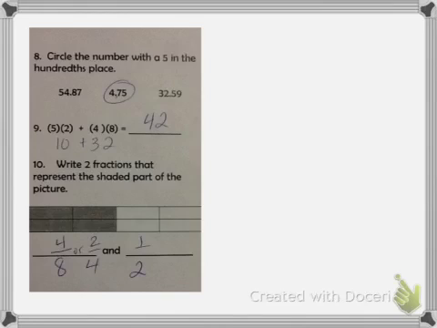Number 8, circle the number with a 5 in the hundredths place. Well, here my 5 is in the tenths place, so it can't be this one. Over here on the right-hand side, 32 and 59 hundredths, that 5 is in the tenths place. It's not this one. Here, 4 and 75 hundredths, the 5 is in the hundredths place. So it's this one.